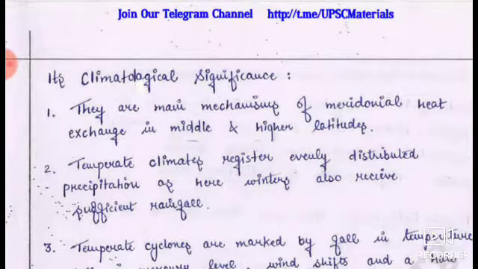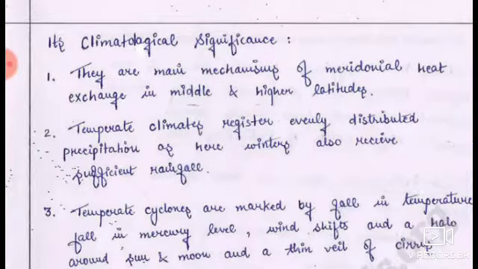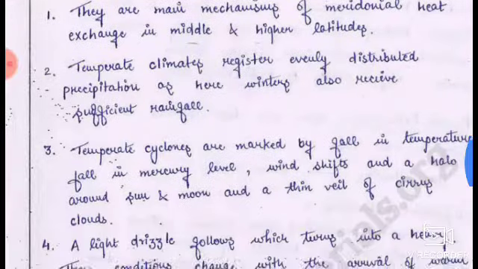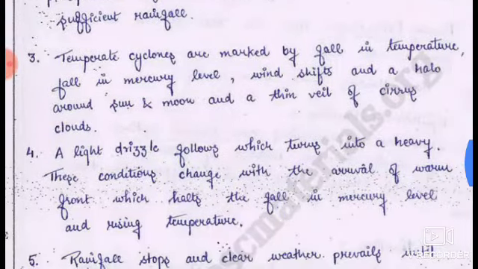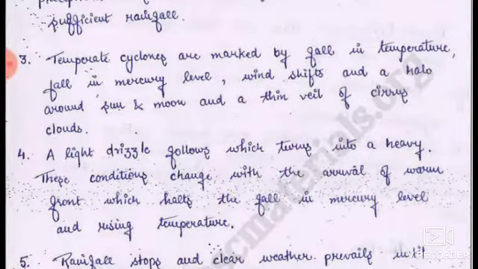Its climatological significance: they are the main mechanism of meridional heat exchange in middle and higher latitudes. Temperate cyclones register evenly distributed precipitation, as areas in winter also receive sufficient rainfall. Temperate cyclones are marked by a fall in temperature, a fall in mercury level, wind shifts, a halo around the sun and moon, and a thin veil of cirrus clouds.